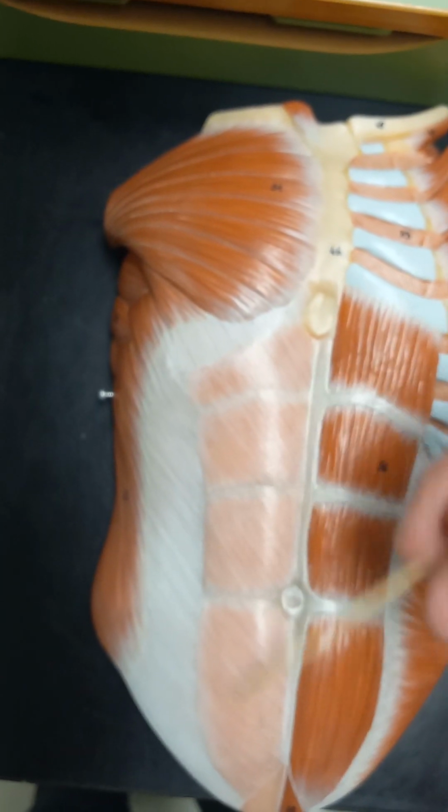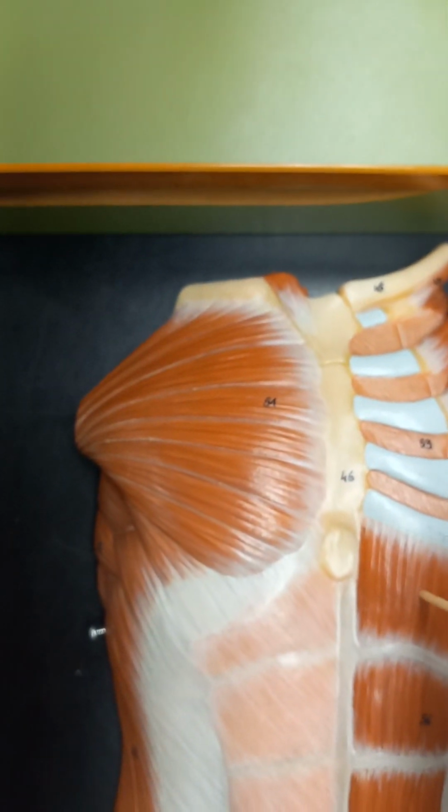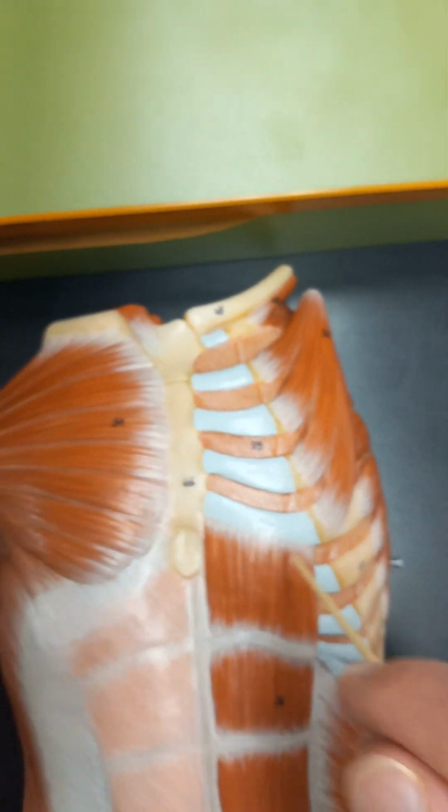We have the zygomatic muscles, which is the smile muscles. And over here, this is the levator. The external oblique, since it's going this way. That makes the lip go. And then we have the rectus abdominis, which is the six-pack.